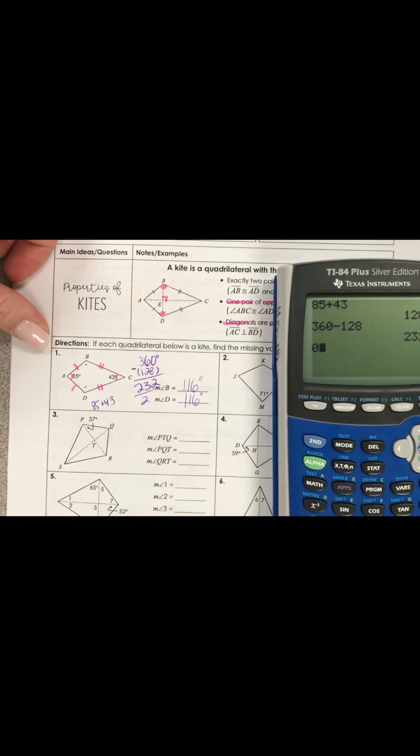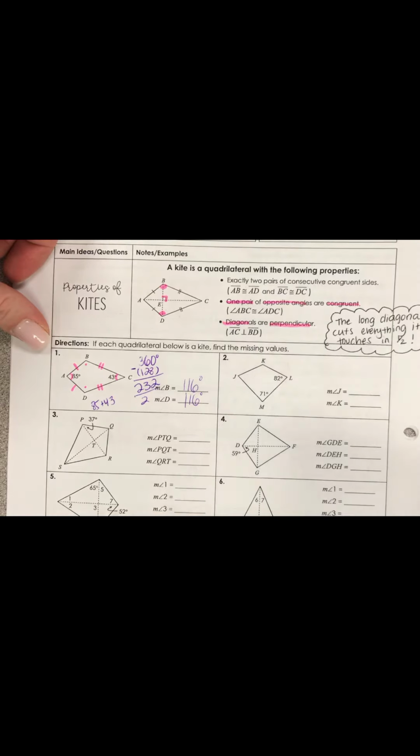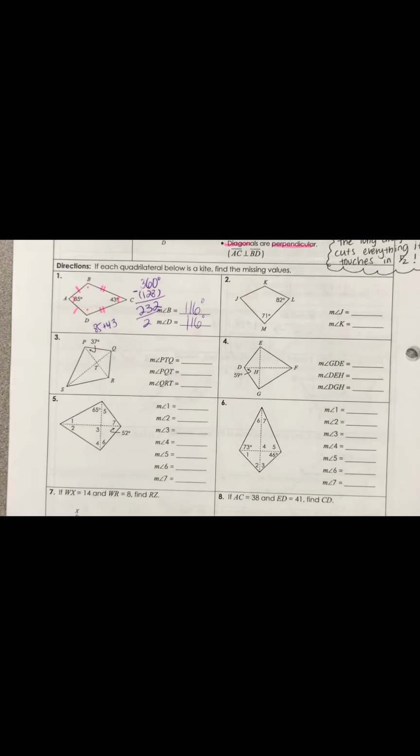So now that I've done number 1, you can pause the video and apply the same kind of principles to try number 2. All right, number 3 is a little different. We have to apply a couple more properties of kites to figure this one out.